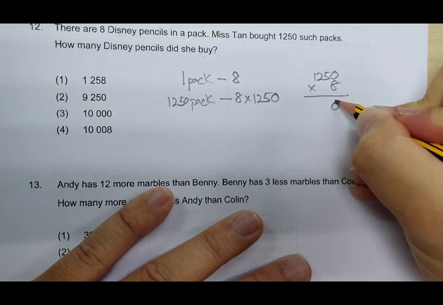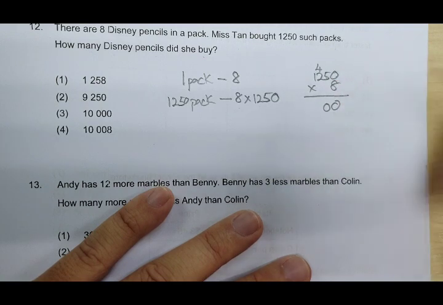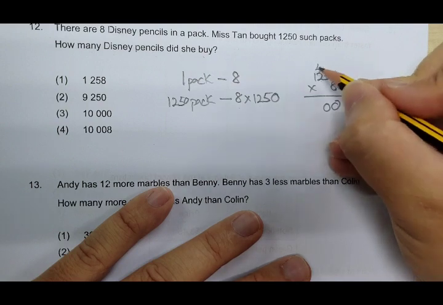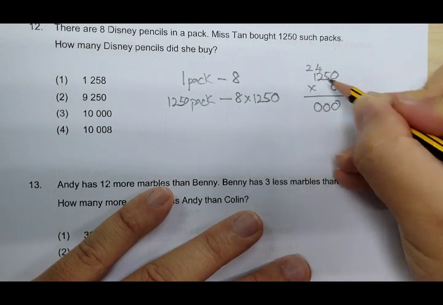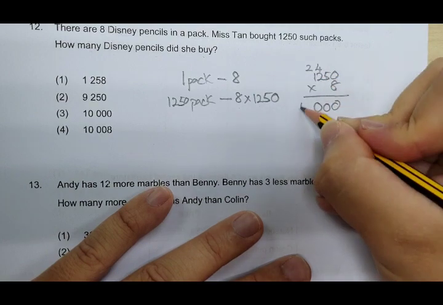0 times 8 is 0. 5 times 8 is 40. 2 times 8 is 16. 16 plus 4 is 20. 1 times 8 is 8. 8 plus 2 is 10.